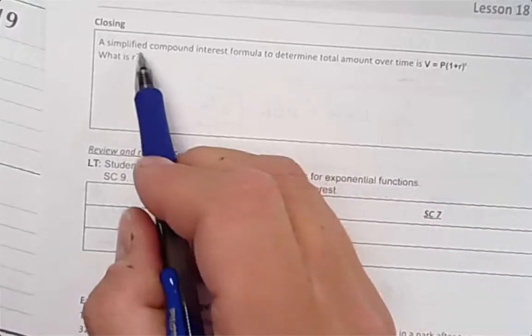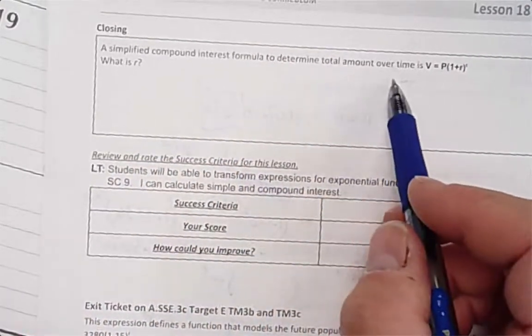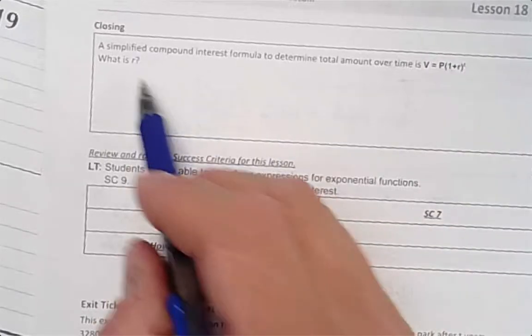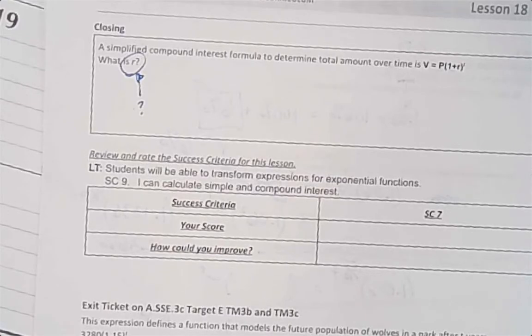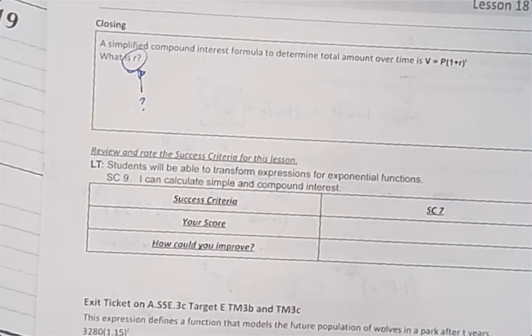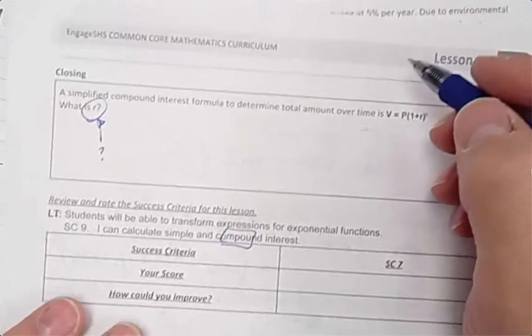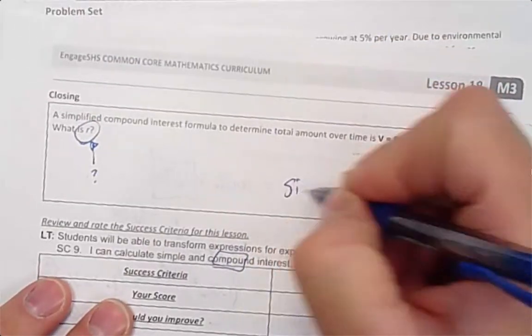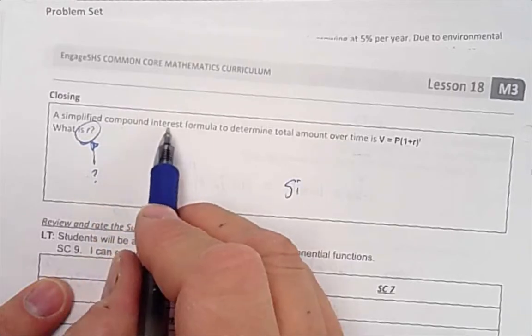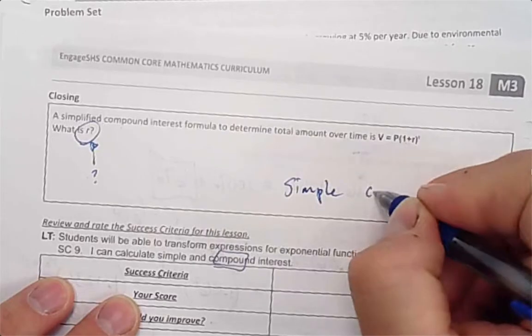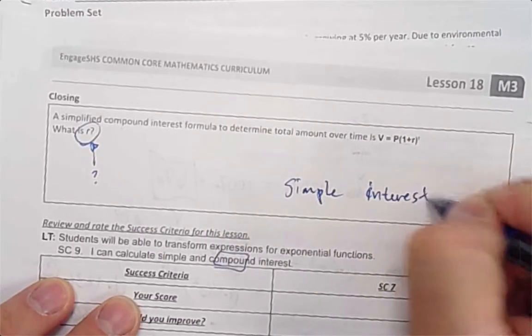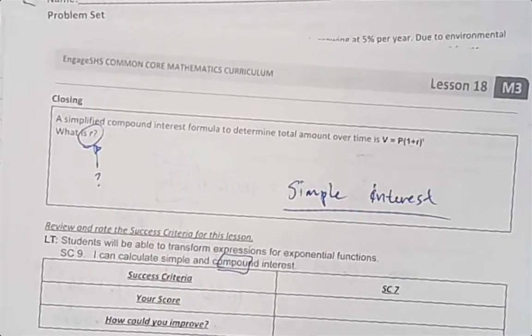Okay, let me see where we are with the lesson. Lesson should be nearly done. A simplified compound interest formula to determine the amount of time is 1 plus r. What is r? Like, just interpretation. What is this? All right, think about it. Look it up if you need to. Can you calculate simple and compound interest? You know what? We actually didn't do any simple interest in this lesson, because you've been doing simple interest this whole time. A simplified compound interest formula. Boom, there it is. Simple interest. That's like saying every year, just plug in the numbers. No worry about manipulation of the variable, of the exponent.